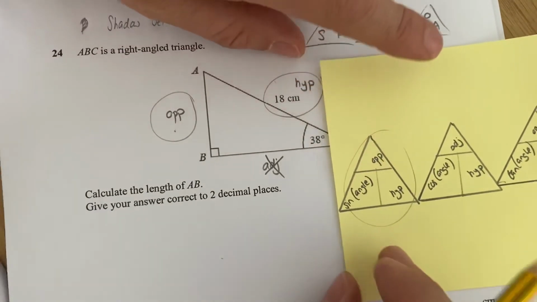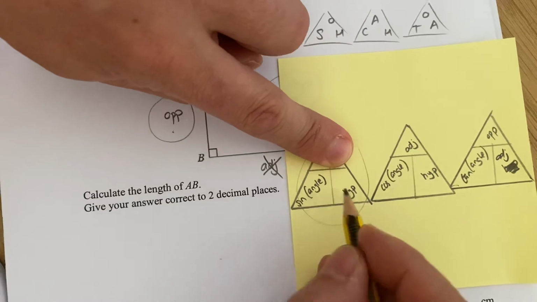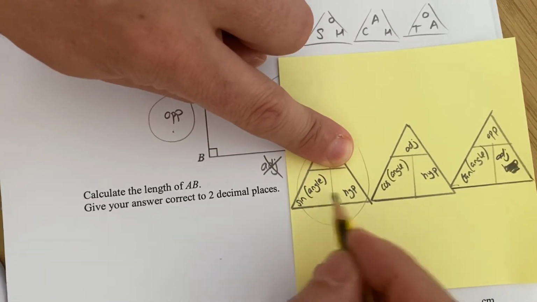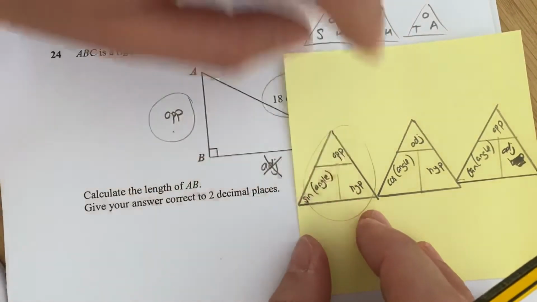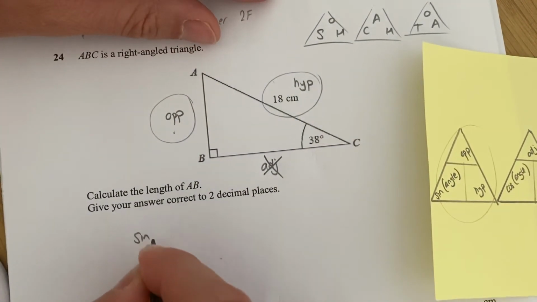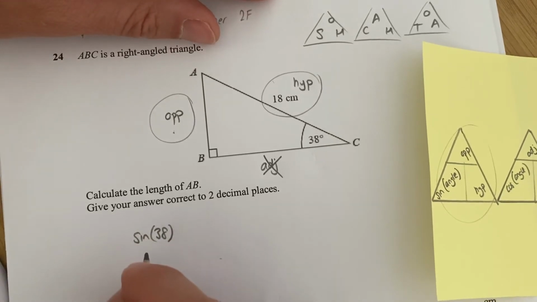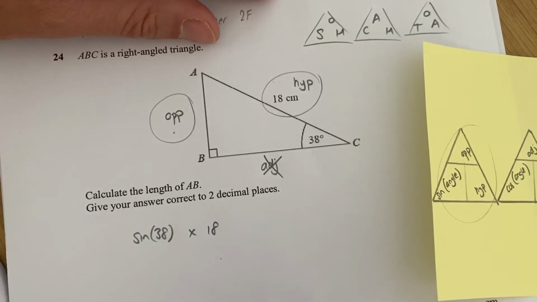So using the formula triangle, we would cover it up, and we're left with sine of the angle multiplied by the hypotenuse. When they're next to each other, we're multiplying them together. So we need to do sine 38, making sure those brackets are closed, multiplied by the hypotenuse.